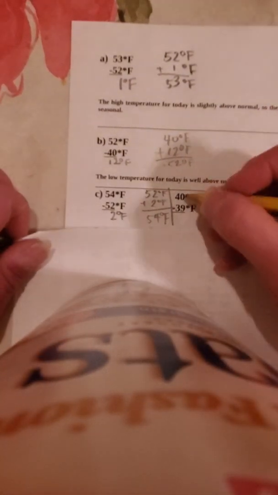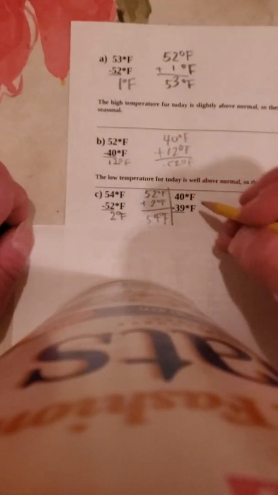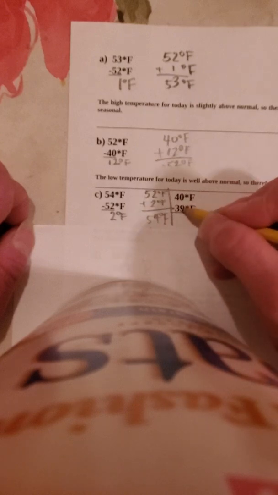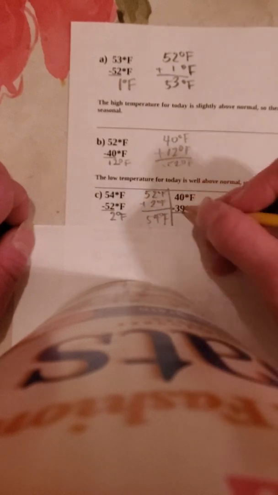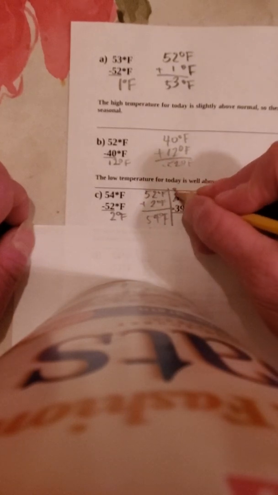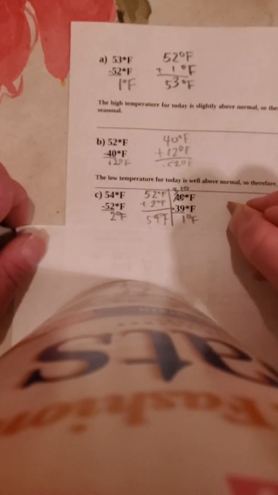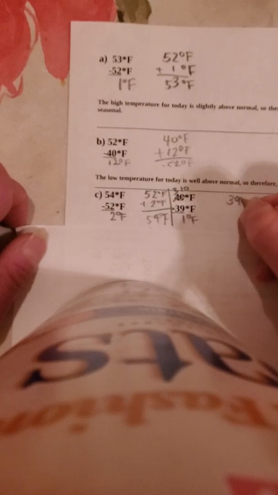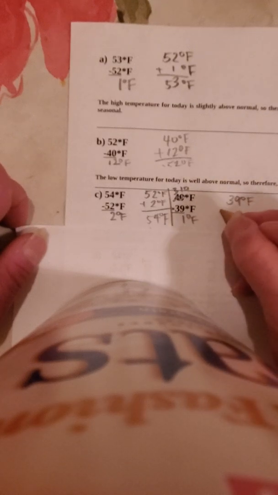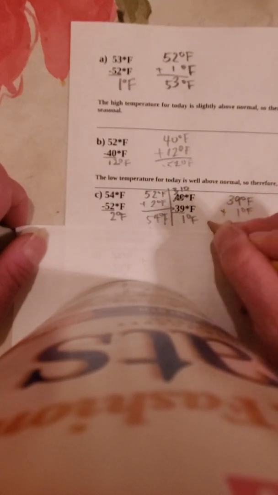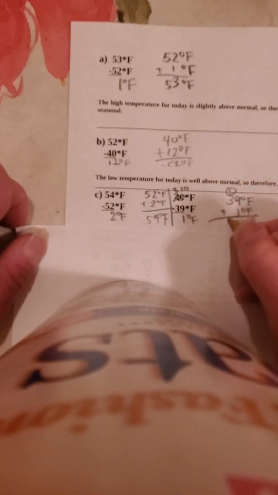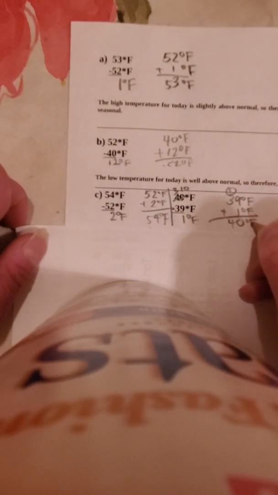It checks out. And now we're going to solve for the low, the normal and last year's. We take a 10 to make a 10, 1 degree Fahrenheit. Then we do our check: 39 degrees Fahrenheit plus 1 degree Fahrenheit equals 40 degrees Fahrenheit.